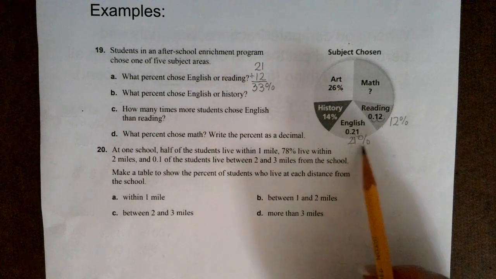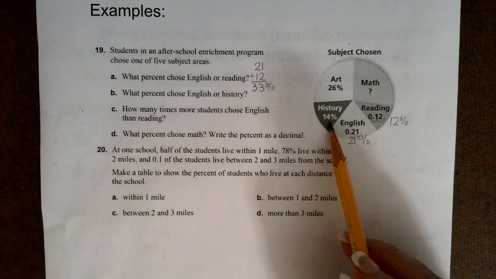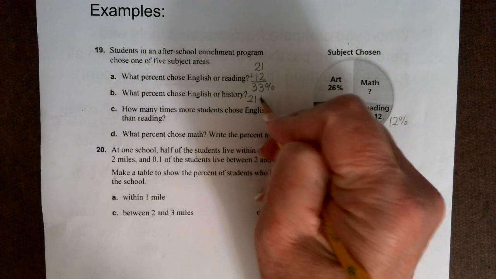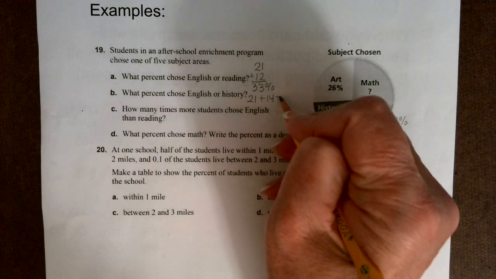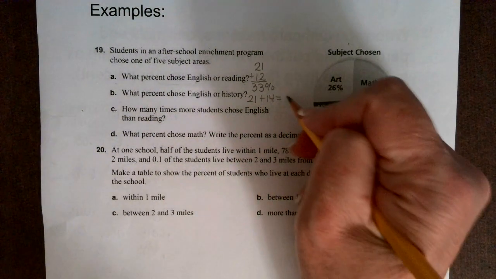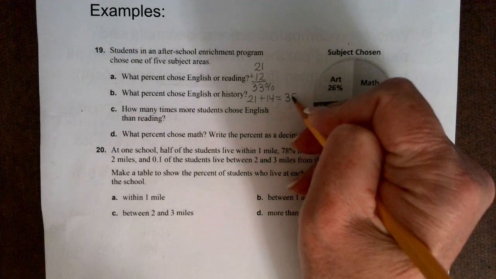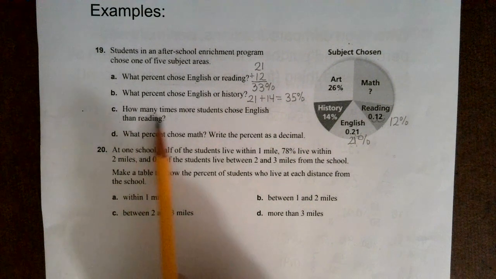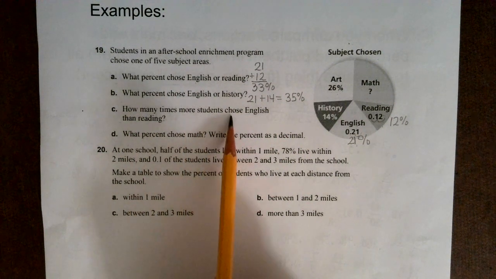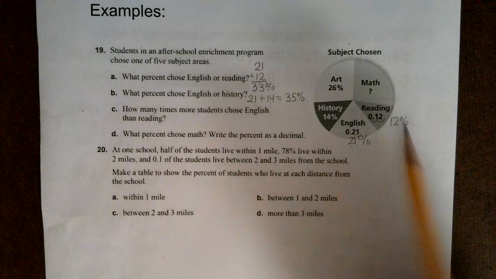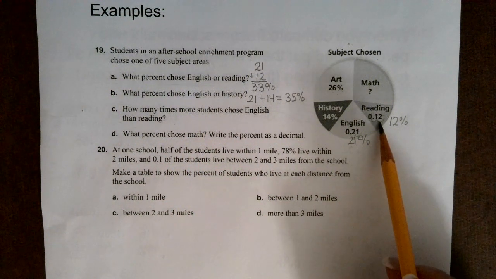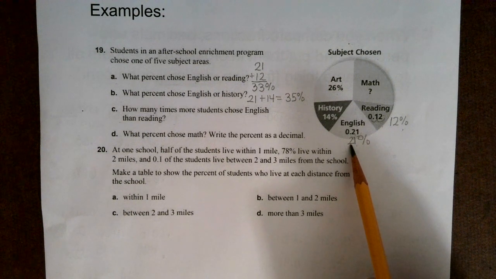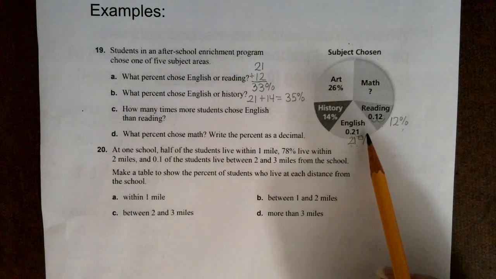So we have English is 21% and history is 14%. So I'm going to write it this way, 21 plus 14. And that's going to equal 35% chose one of those. How many times more students chose English than reading? So we've got 12% that chose reading, and we have 21% that chose English.